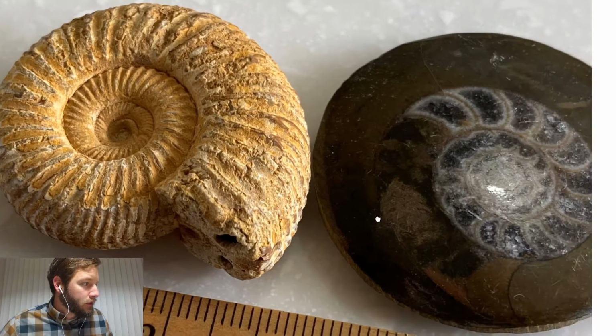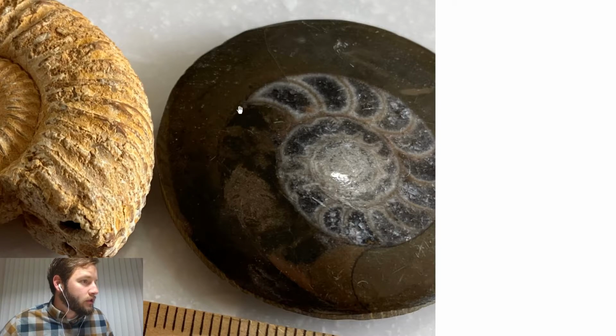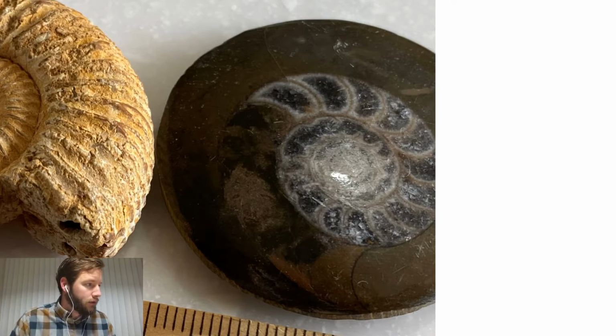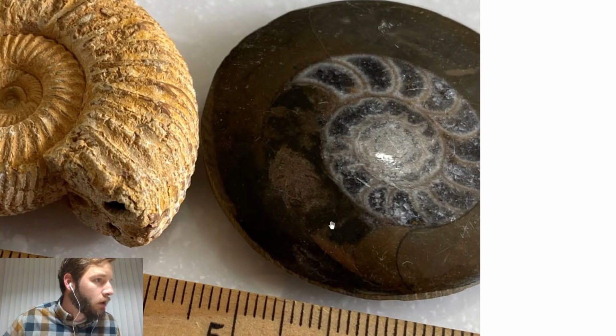I have two examples here. The one on the right has been cut down the middle and then polished, which is very common for cheaper, common fossils, to show the crystal structure inside the fossil as the organic material is replaced with minerals. These are both from Morocco.